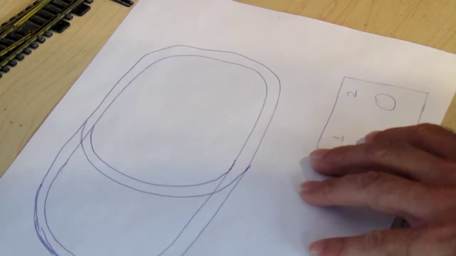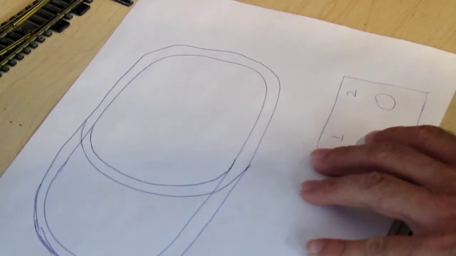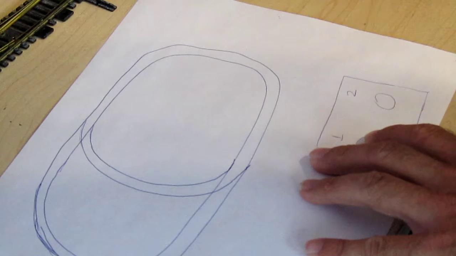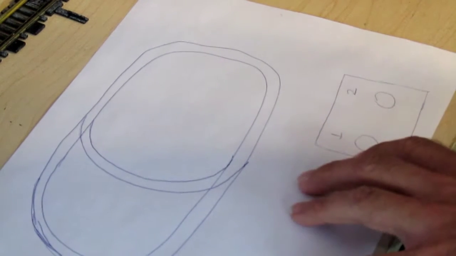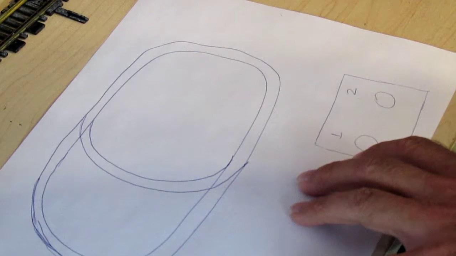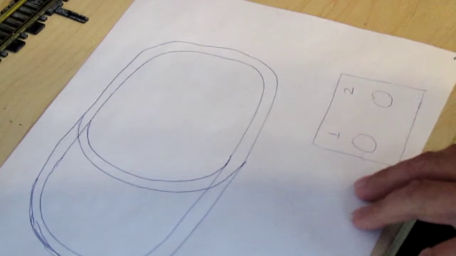But what I wanted to talk to you about today is just an introduction to block selection, what a power block is. For those of you who already know all this, you might want to skip the next couple of videos. But for those of you who are new to this and would like to learn how to wire up your layout in such a way that you can run multiple engines in multiple directions, I encourage you to stay tuned and watch these videos.